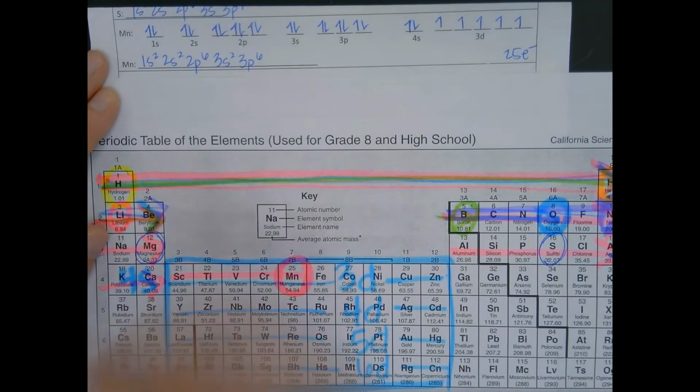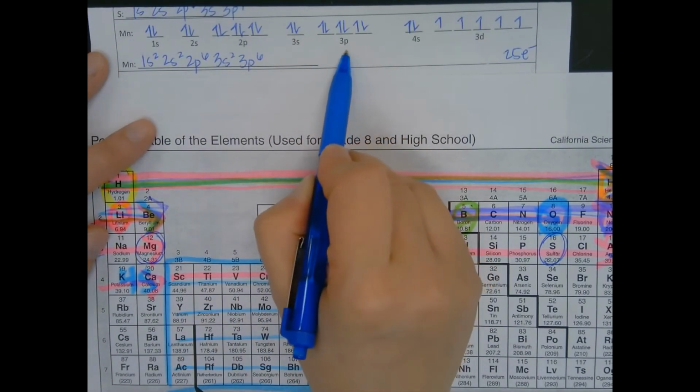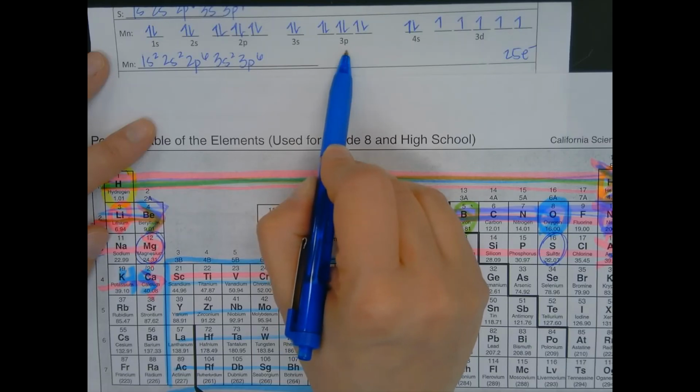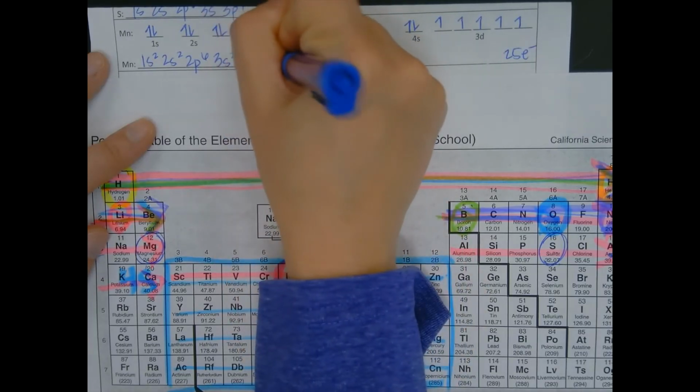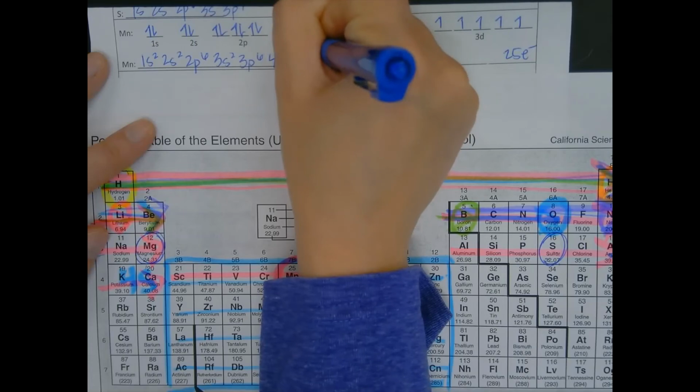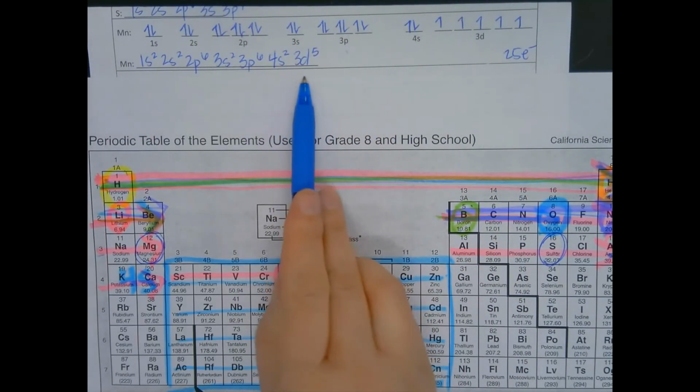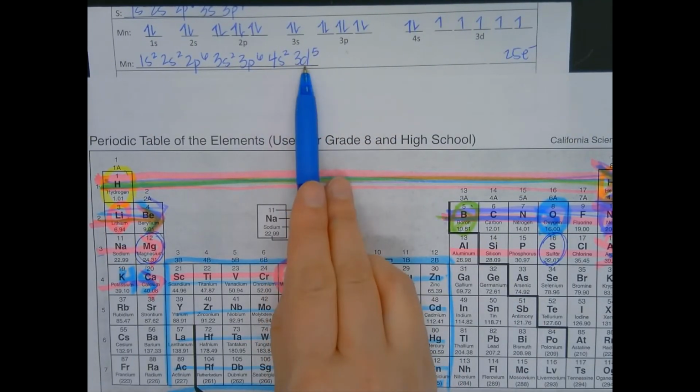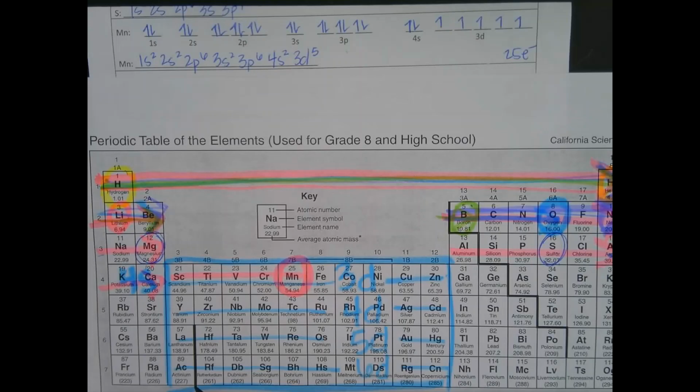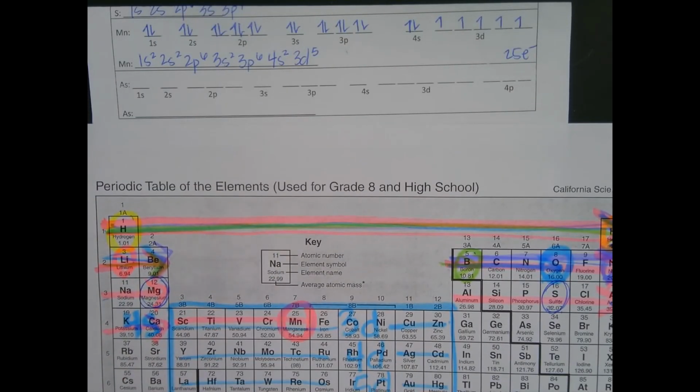So if I write this out, I'm going to write it out the same way that I have before, all the way to 3p6. And now I just continue writing in order of how I filled the electrons. 4s2, 3d5. We are not going to move and switch these two. We're going to leave it based on how we filled it, like you read a book. Okay, all right, so I want you to try the next one. Try arsenic on your own, and then we'll go over it.